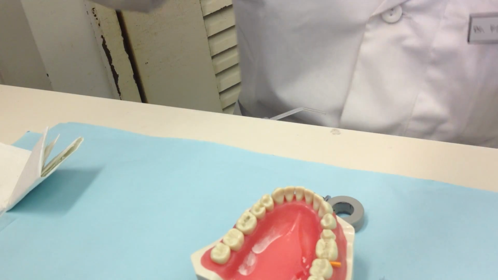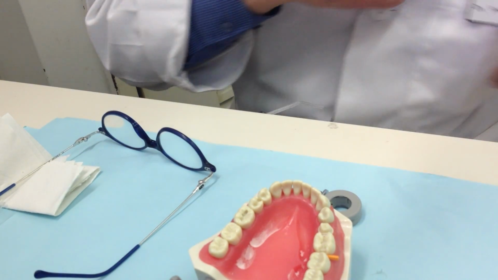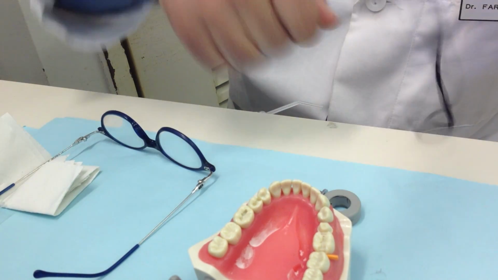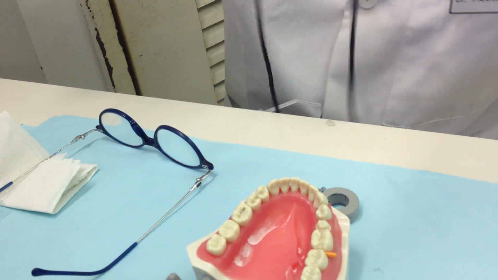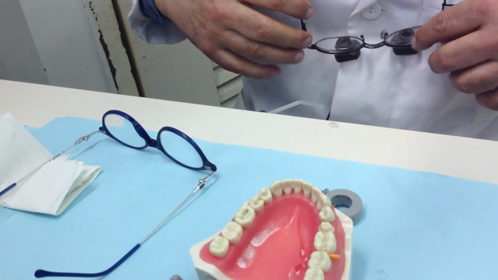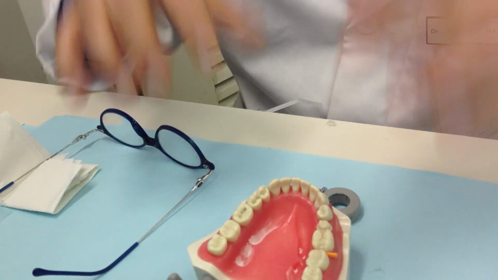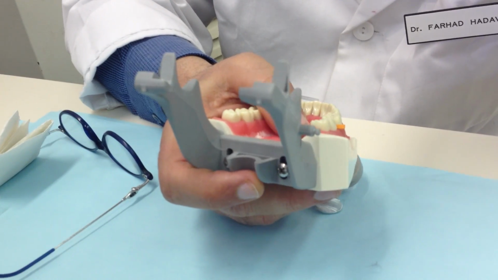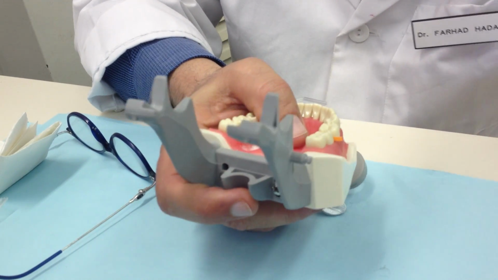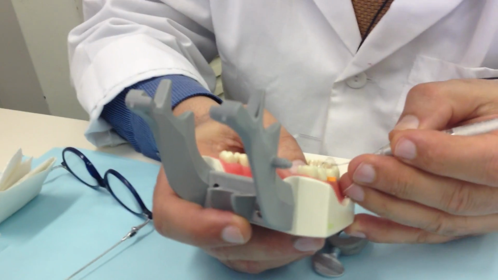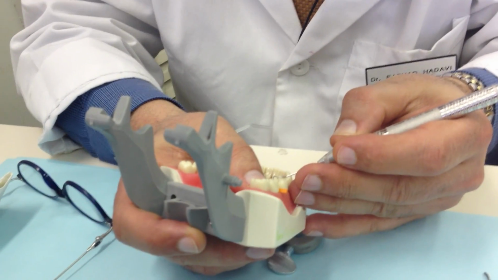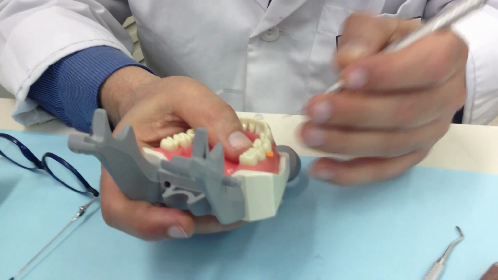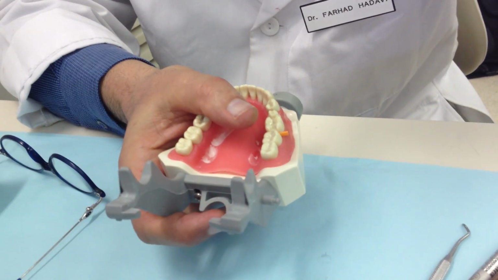Now let's evaluate this wedge. Now I can see the relation of the wedge with the gingival cavosurface margin. Let's see over here. Now when I look at this one, I can see my wedge is tight around here, correct? It is nicely tight around here. I have a good seal. Can you see that one over here?